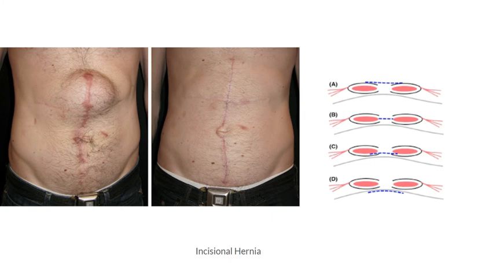The abdominal wall in cross section is shown in the image on the right, and where we place the mesh is an important part of hernia surgery, because mesh can be placed in front of the abdominal wall, behind the abdominal wall, or it can sometimes be placed as a bridge over the defect. In general, behind the abdominal wall is the best position to place the mesh.